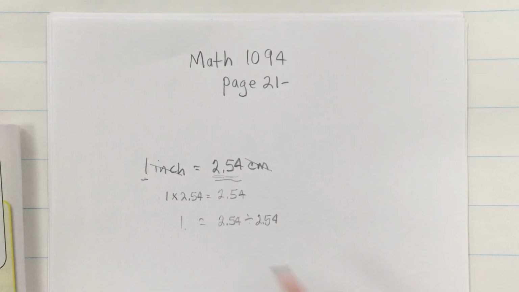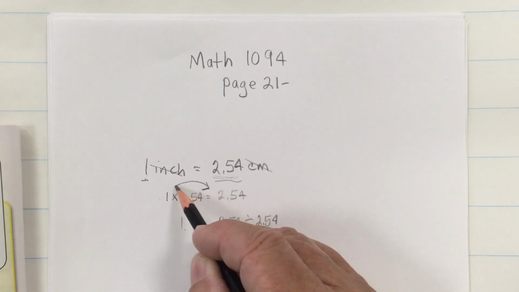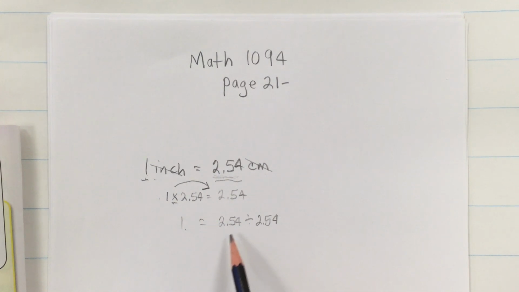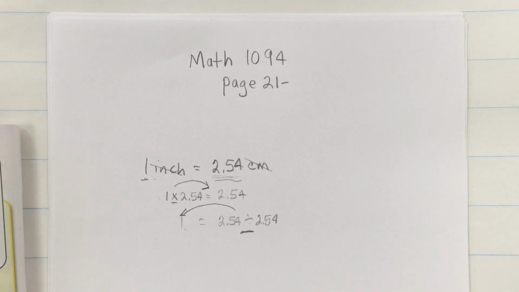So if you look at it, we're going to go from here to here, all right? From smaller to bigger, we're going to multiply. If we go from bigger to smaller, we're going to divide. So this is the way I think about it. It may be helpful to you. It may not.